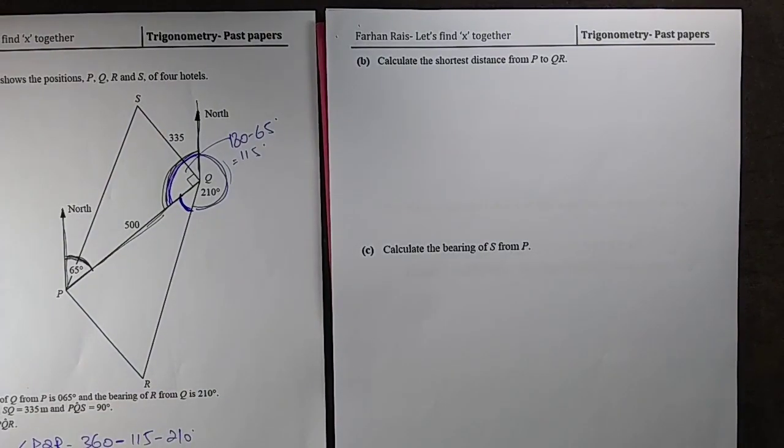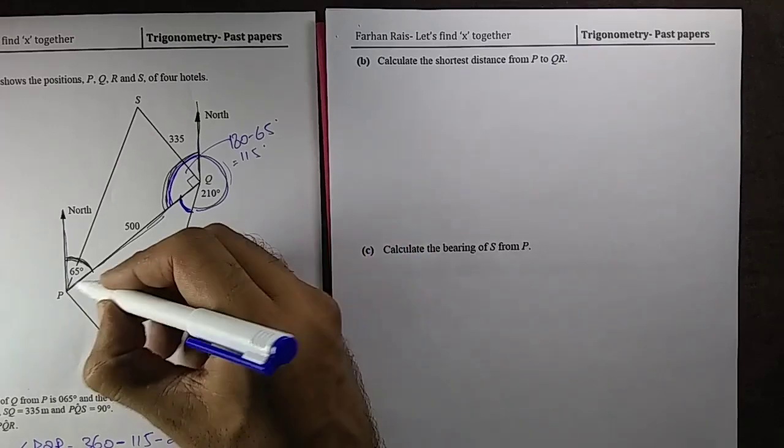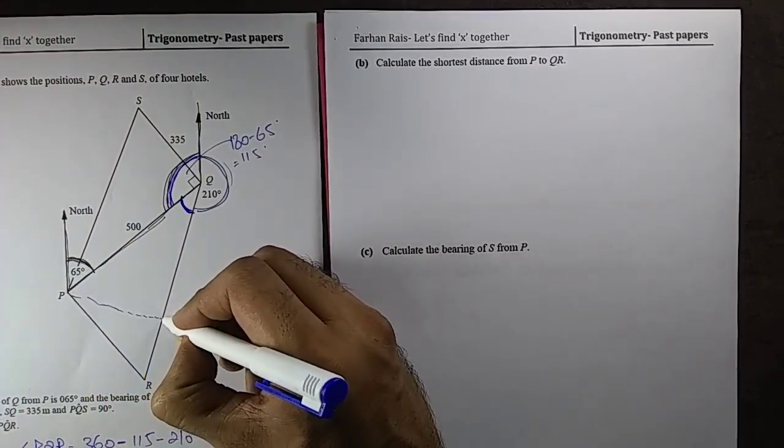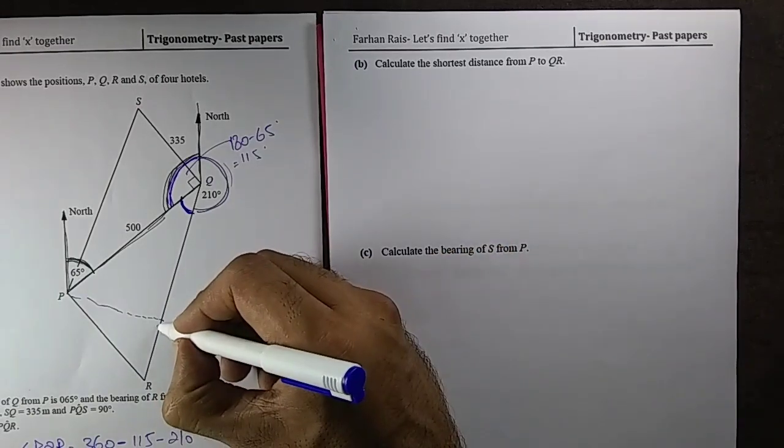The shortest distance from P to QR would be this distance. This would be a perpendicular, a 90-degree angle. So whenever a shortest distance question comes up, always remember that a 90-degree angle or a perpendicular has to be formed, which would result in a right angle triangle.